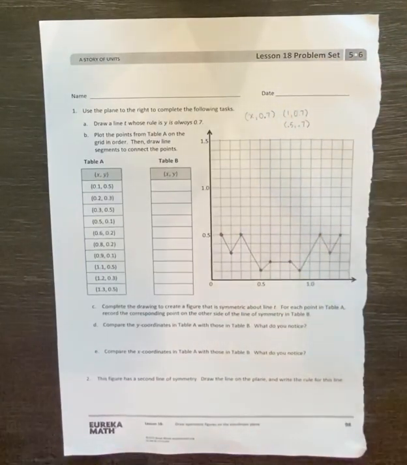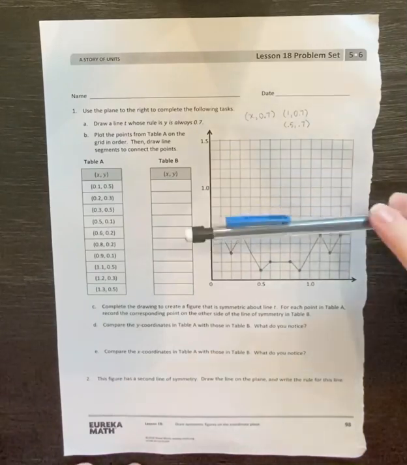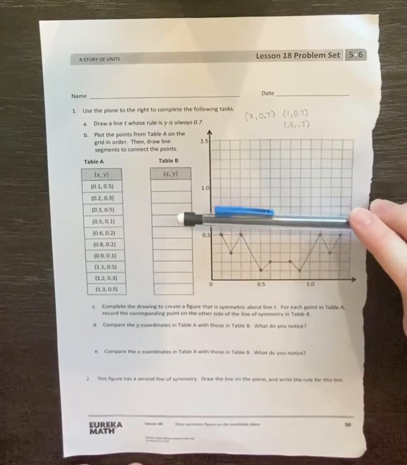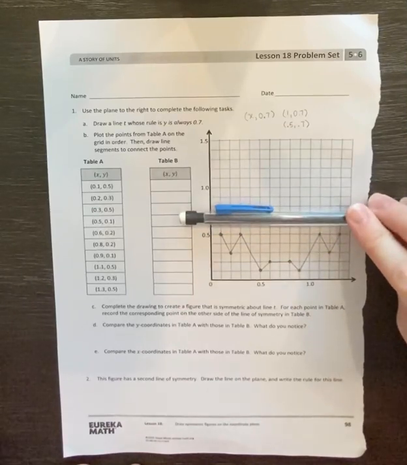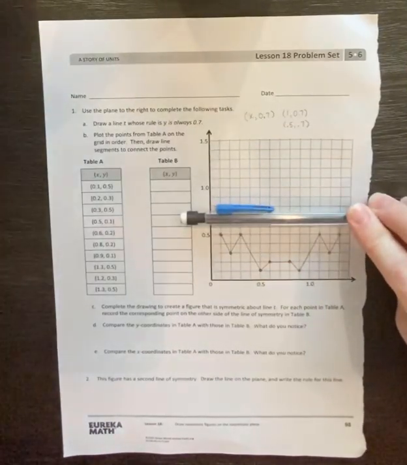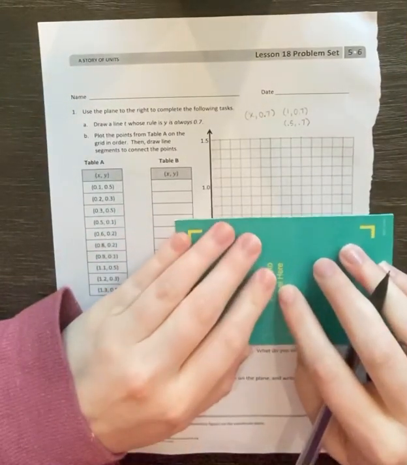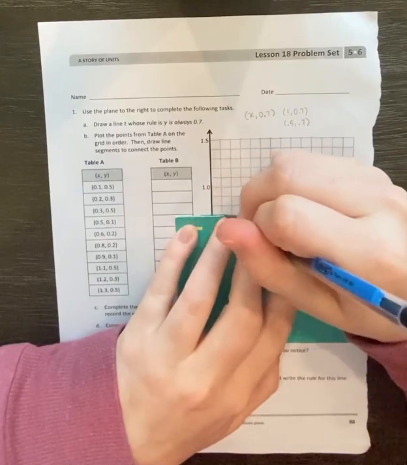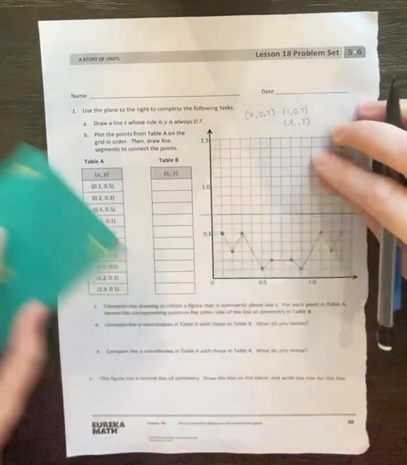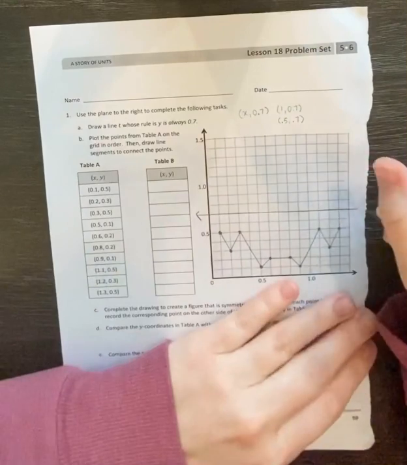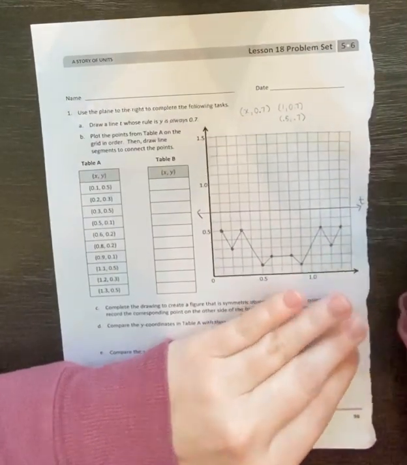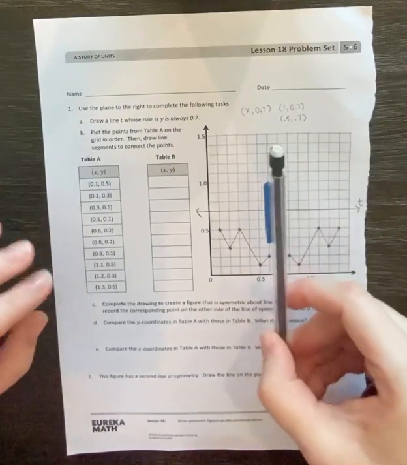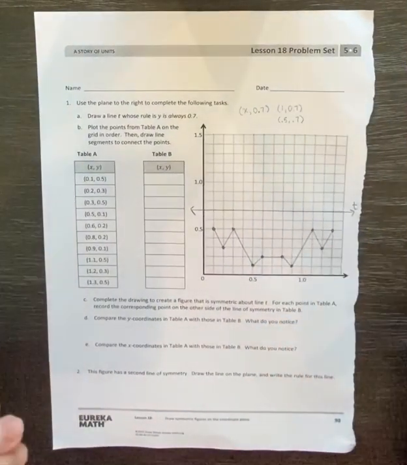That basically means we're going to have a horizontal line that runs through 0.7. So 0.7 is right here. The horizontal line would go right through here, and this line is called line T. And remember, if this was a vertical line, then x would always equal something and the y value would change.